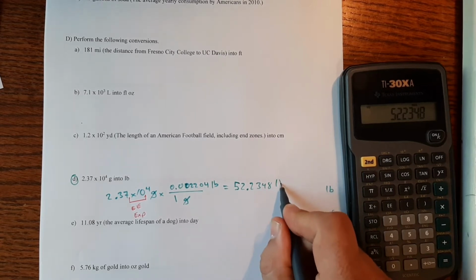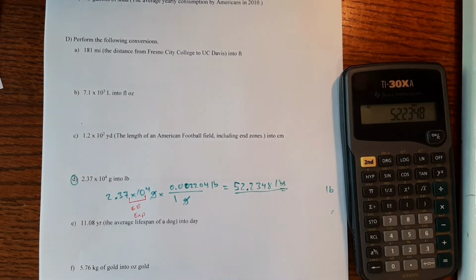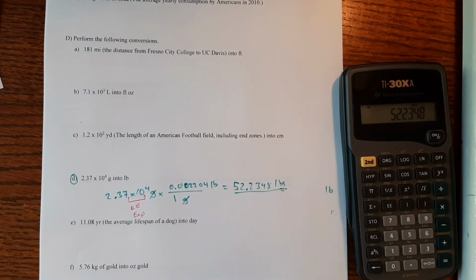52.2348 pounds. Also, when we're working from home, you get to hear my daughter and my dogs run by every once in a while, so woohoo.